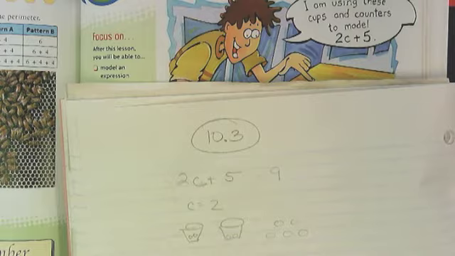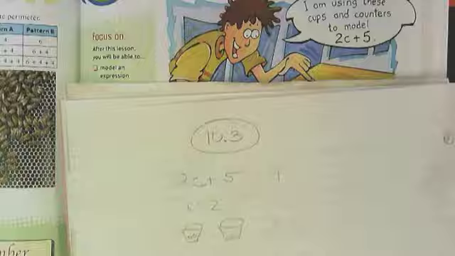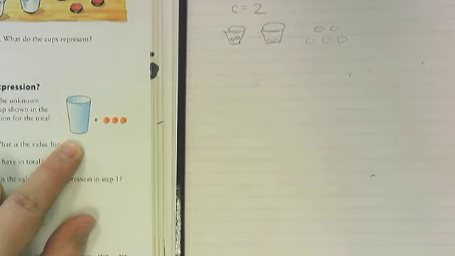Yeah. It does, but that represents the number of counters in the cup. So the cups are the unknown. We use the cups to hide the counters. Oh, I get it. All right. C represents the unknown counters in the cup. They're hidden. Okay? So in this picture, what is this as an expression? C plus 3.